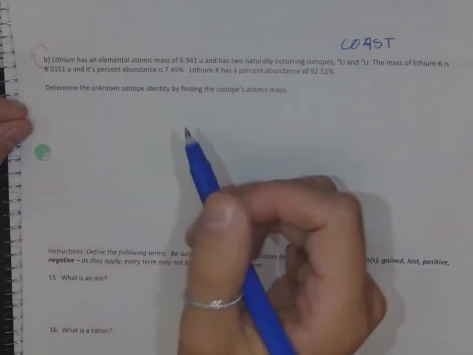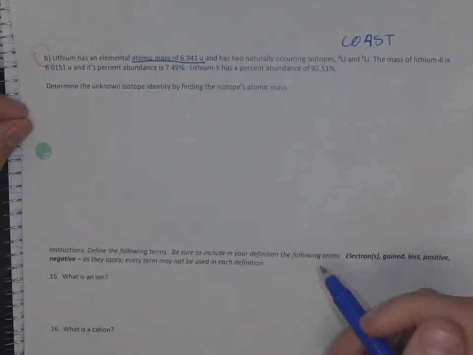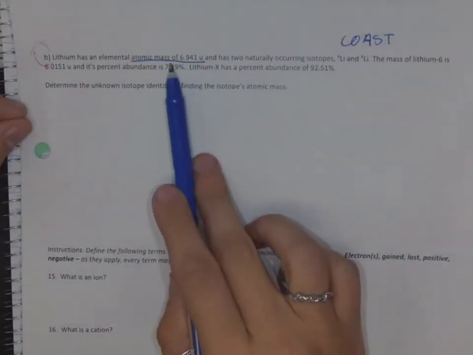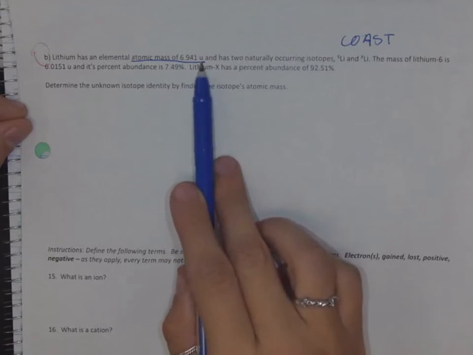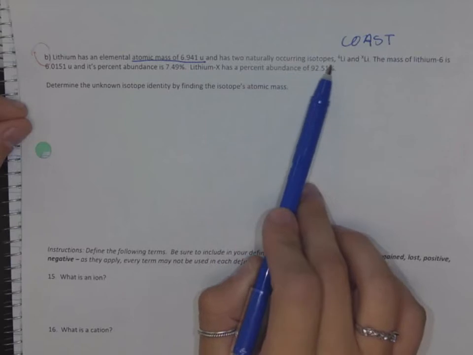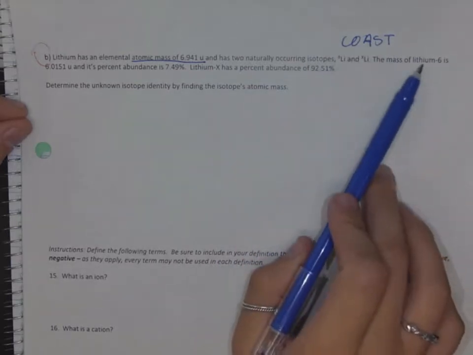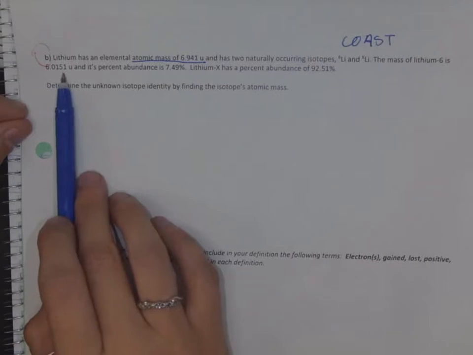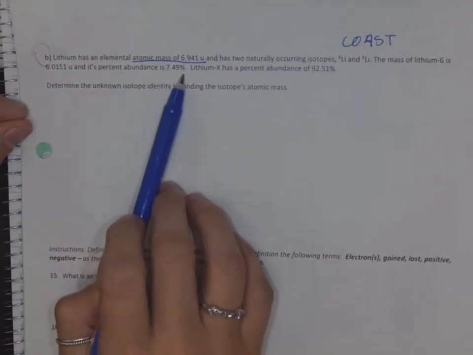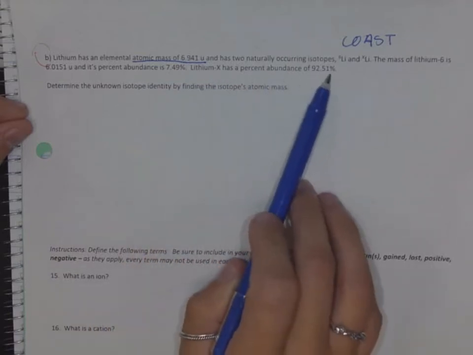Lithium has an elemental atomic mass, or average atomic mass, of 6.94 U. This could also be grabbed off of the periodic table. Those mass numbers on the periodic table are the average atomic mass of the elements. And it has two naturally occurring isotopes. So we have a lithium-6 and then our unknown. So the mass of lithium-6 is 6.0151 U, and its percent abundance is 7.49%. Lithium of the unknown has a percent abundance of 92.51.